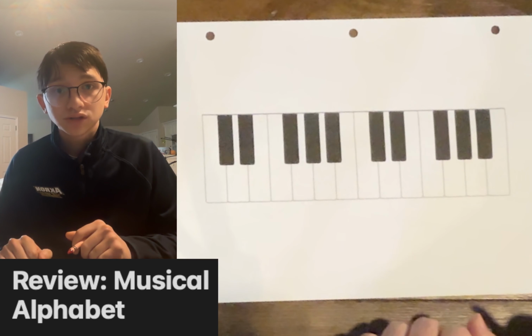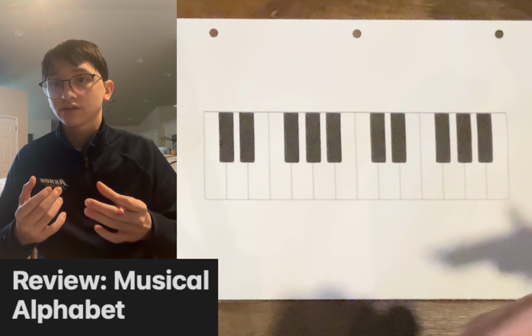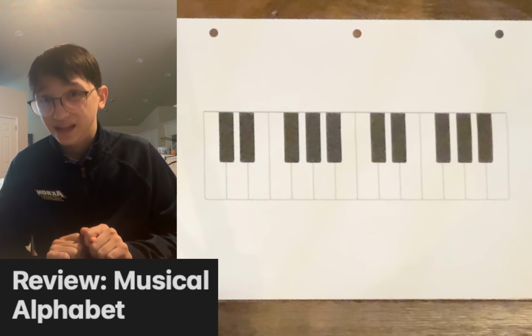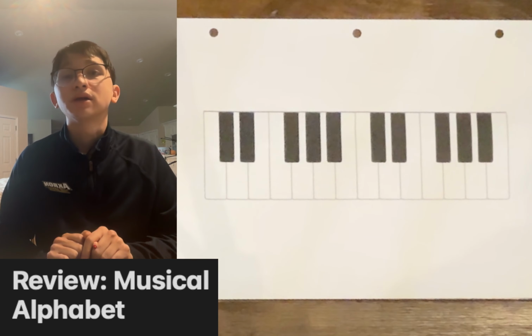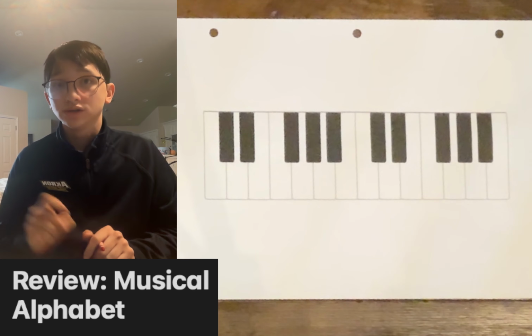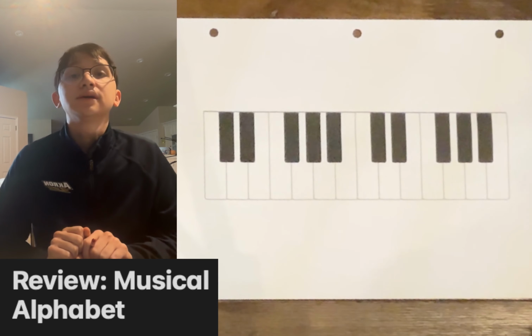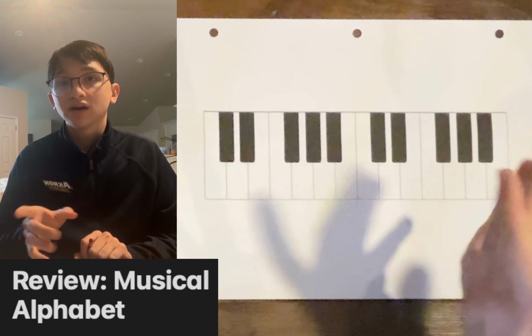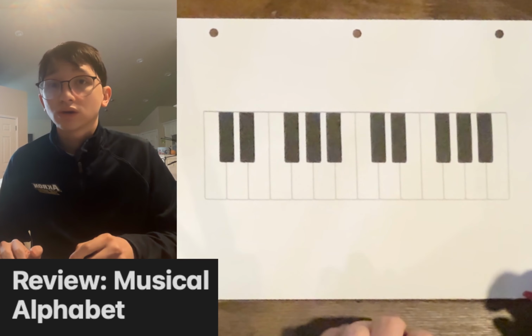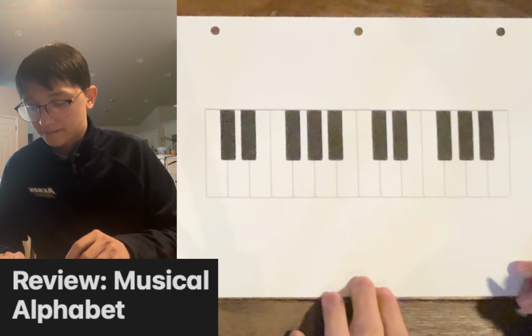Now, we're going to talk about where exactly we need to look in order to find the different letters, and then I'm going to ask you to try and play them. At different points, I'm going to say 1, 2, 3, pause, and then I'll have you pause and try and find those notes. And again, if you need help, you can always ask your parents to help you out with this one.